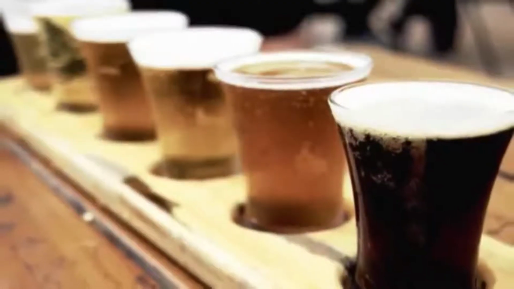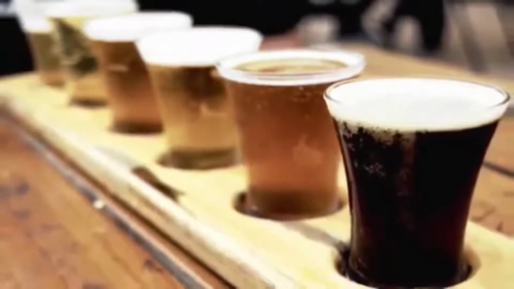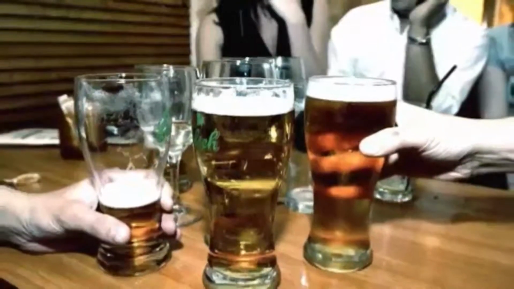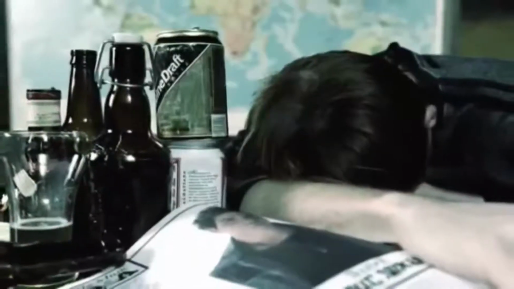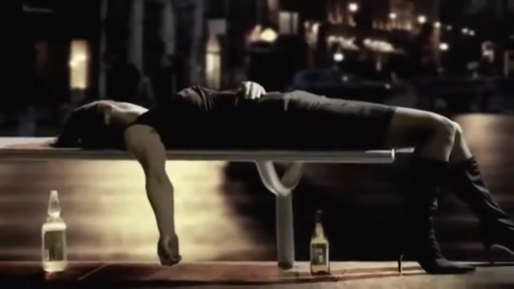If you binge drink, what you're doing is you're just drinking repeatedly over and over large amounts and large quantities of alcohol. If you put that much alcohol in your system at one time, you can get alcohol poisoning, which could lead you to go into a coma or even kill you.